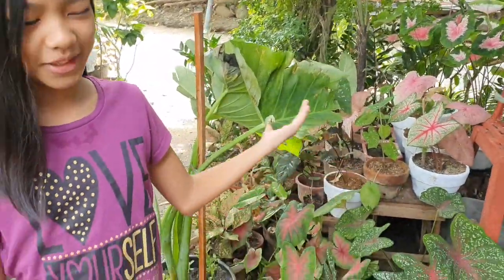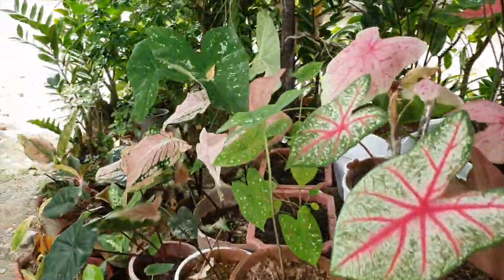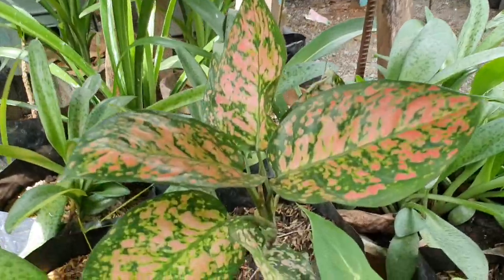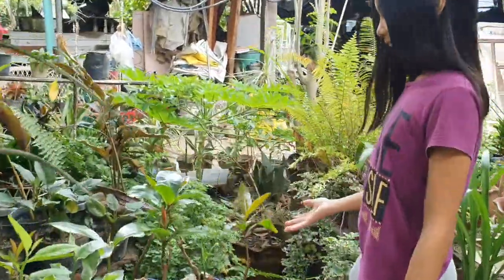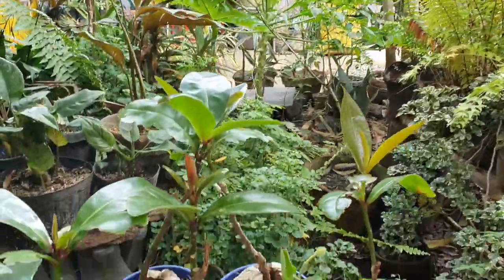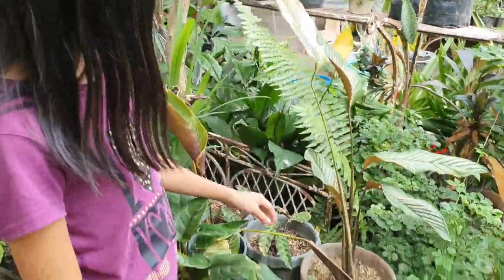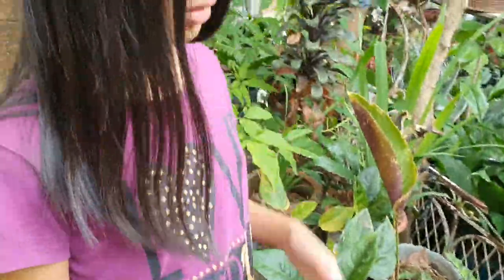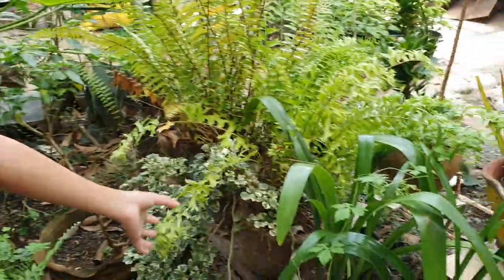Some caladiums. Aglonema. Some bottom tree. A prayer plant. A ferns.